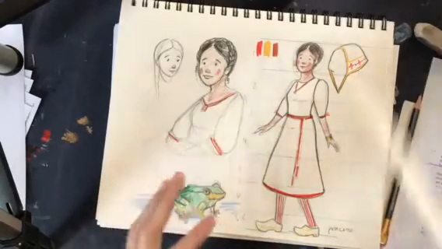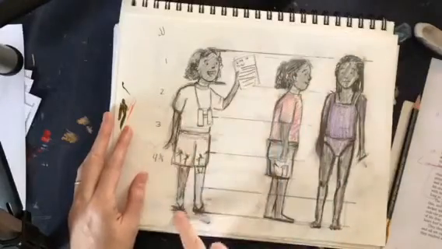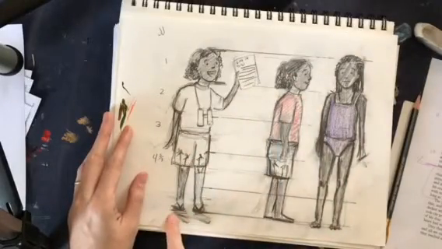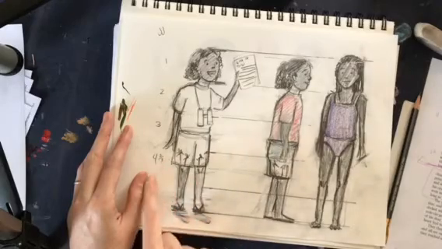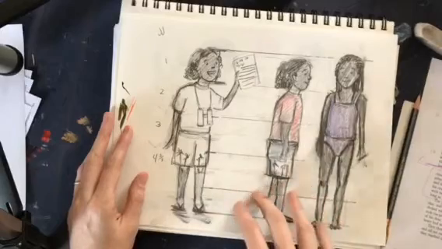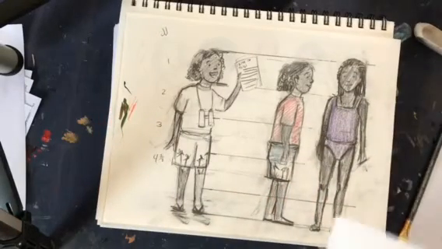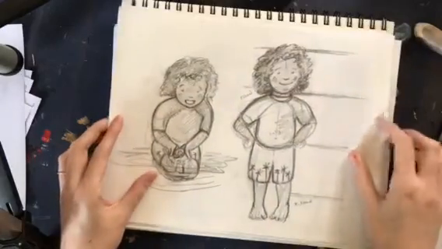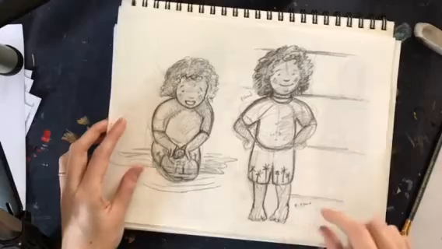So let me show you a character design for a different story. I was working on a story that has a boy, and this was my original sketch for him, and you can see he's about 4 2/3 of a head tall. And as I was working on it, I just realized he looked too old. So I went back to the drawing board and I redrew him. This time he's 3.5 heads tall.